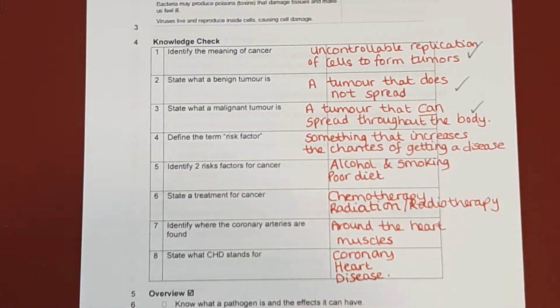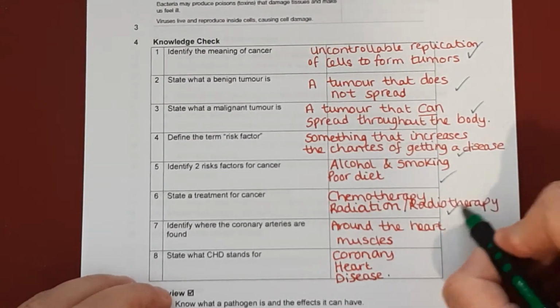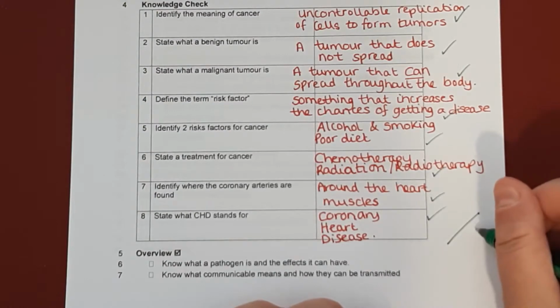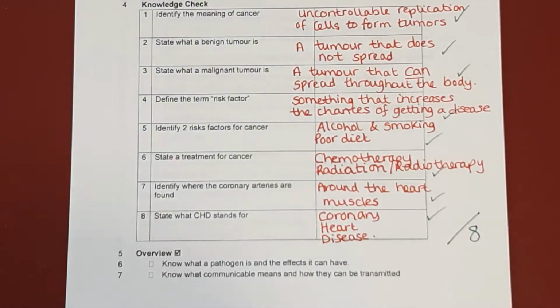Okay, so make sure you've ticked to show that you've got the questions right and corrected to show where you haven't. Give yourself a mark out of 8. And if you've got 4 or less, you need to review the previous lessons and learn some of these questions because we've had many of these several times. If you've done 5 or more, well done.